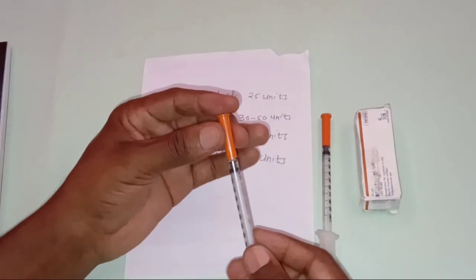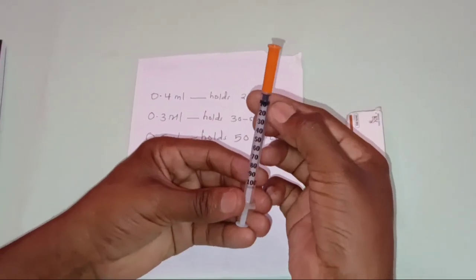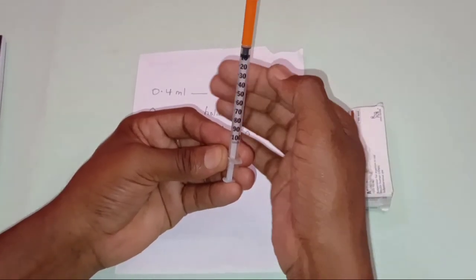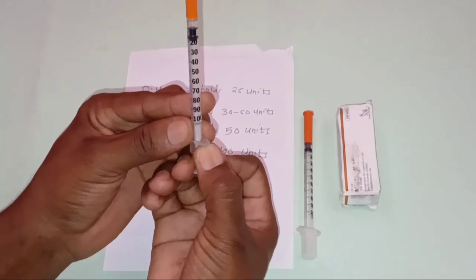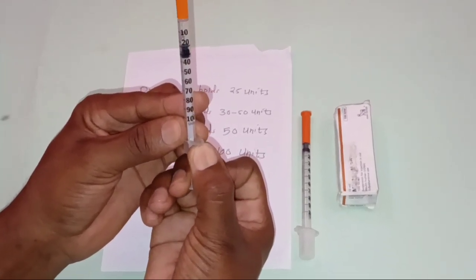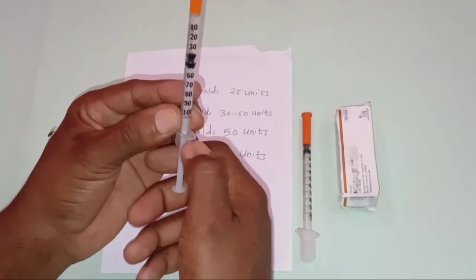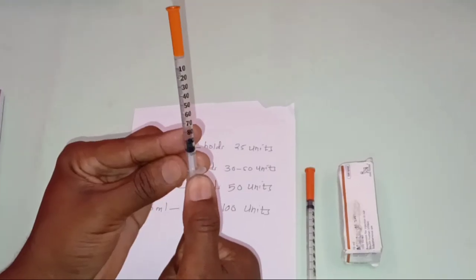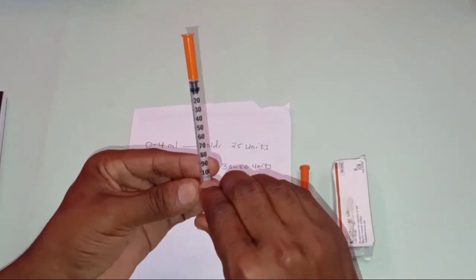So how are you going to withdraw the insulin? Generally, the insulin syringe is measured in units, not in ml. Whenever you are measuring the dose, make sure you measure the correct amount of the drug. For example, this is the 40 units, this is 50 units, and this is the 100 units. So you have to consider that.